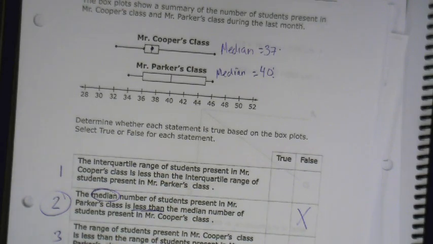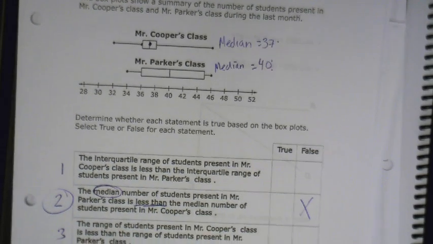Were you okay? That one? All right, let's look at number 3.